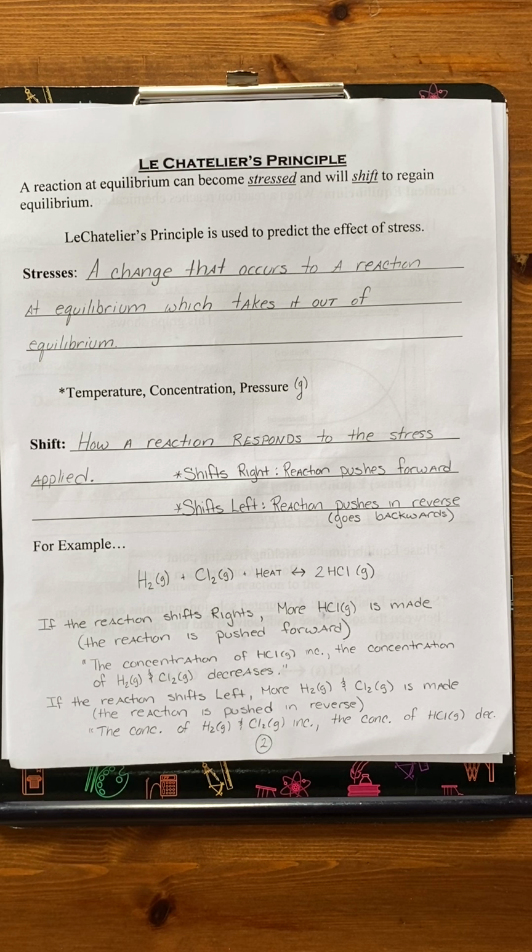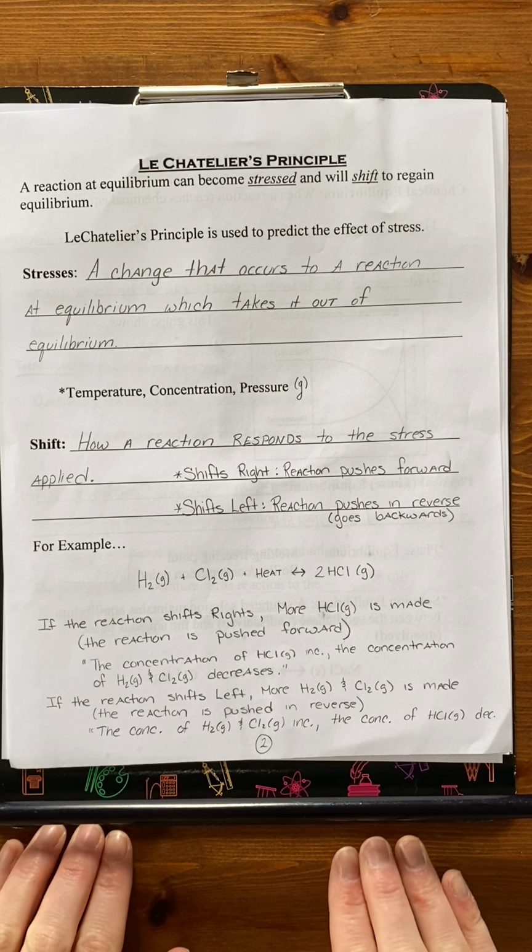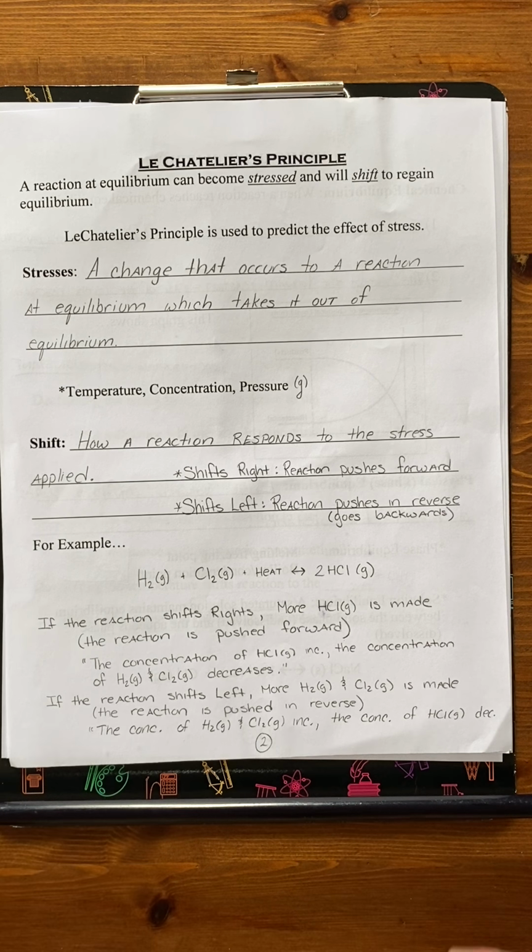So if you could download that PDF, get that onto your device, get some paper ready so you can copy down some of the questions. That would be outstanding because then you'll be able to have those answers written down for your records.